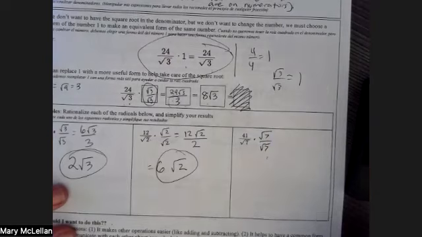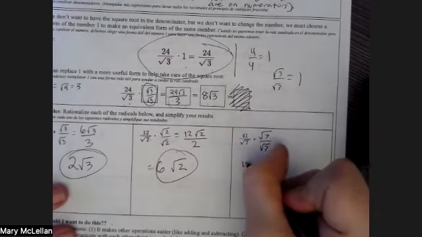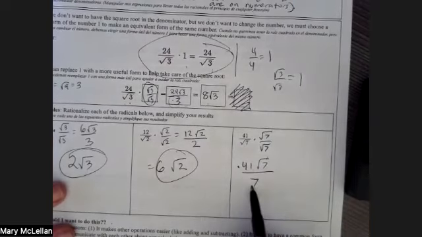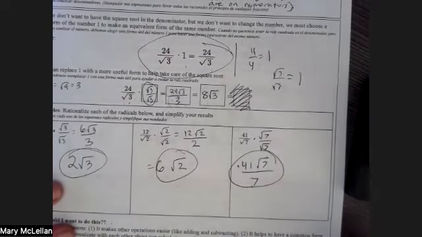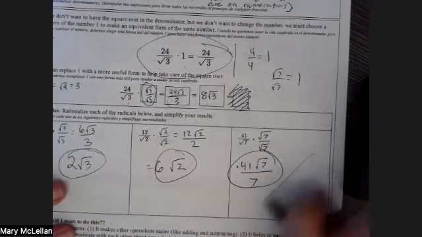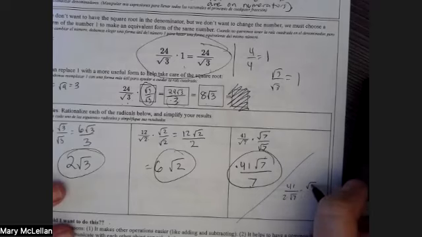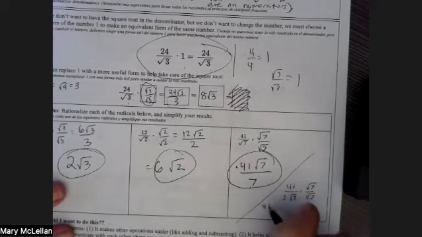Okay, so this becomes 41 root 7 over 7. Now 41 is not divisible by 7, so this is your final answer. Done. Now a harder version of this problem could be, let's see, 41 over 2 root 7. In which case you would still just multiply top and bottom by root 7 over root 7, and you would get 41 root 7 over 14.